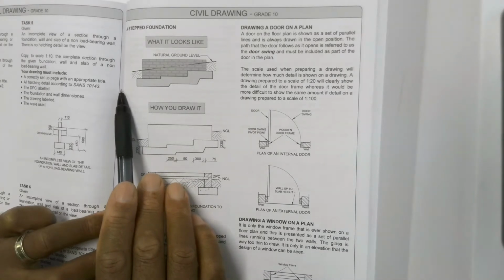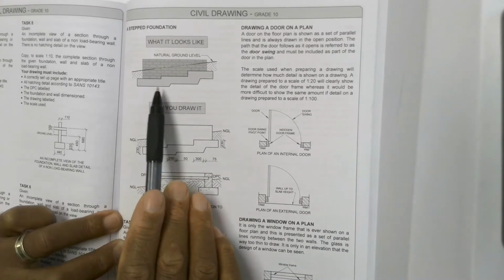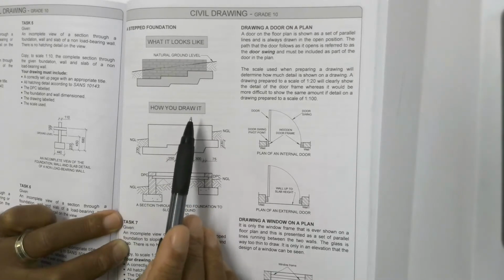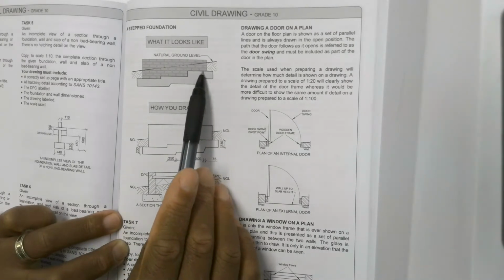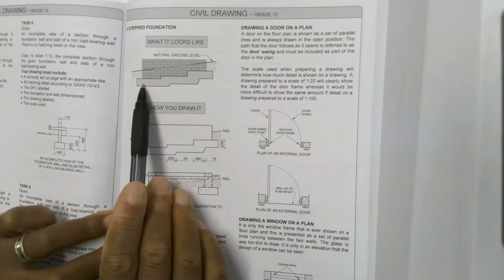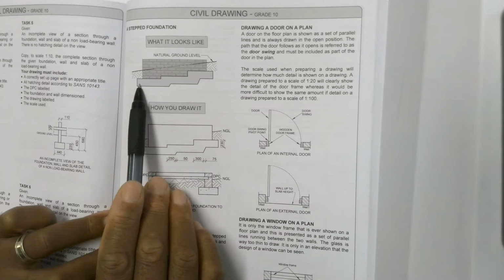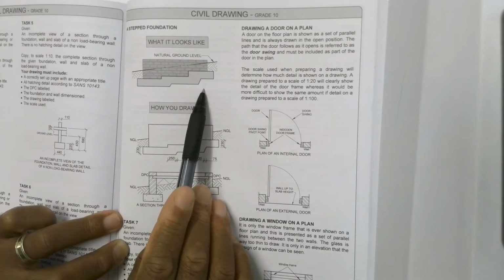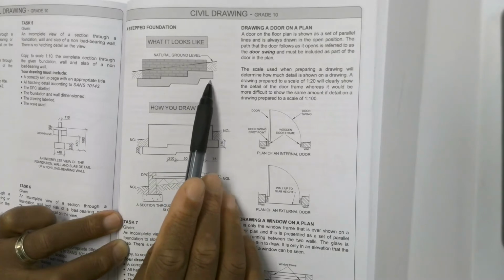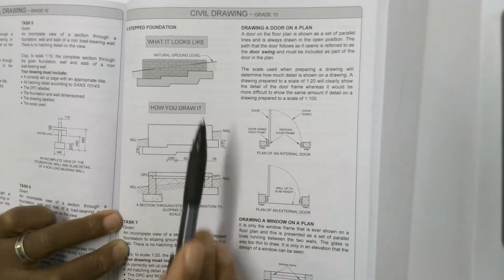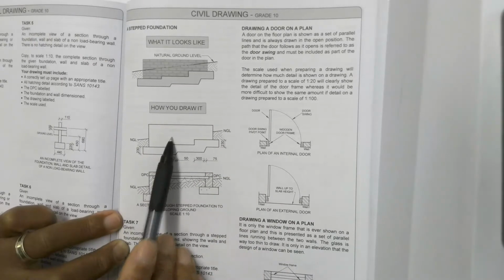So on the side where we have the hockey astroturf, that's the side where they've done what we call the step foundation. Because otherwise, if they were digging from the ground one way, it would be too deep. But now what they have to do there is to create what we call a step foundation. This is what it looks like. This is how you draw it.